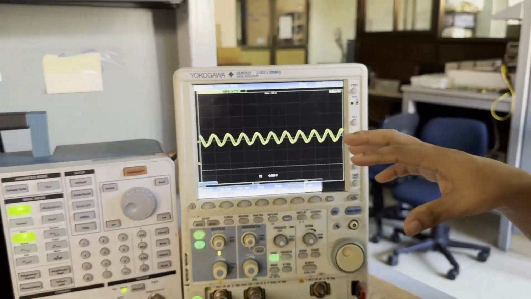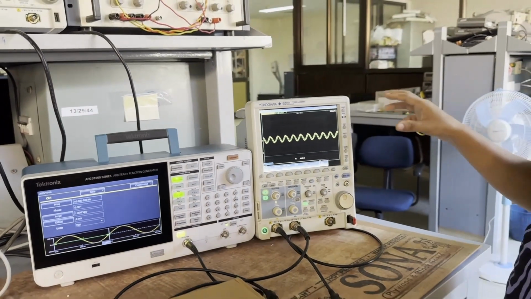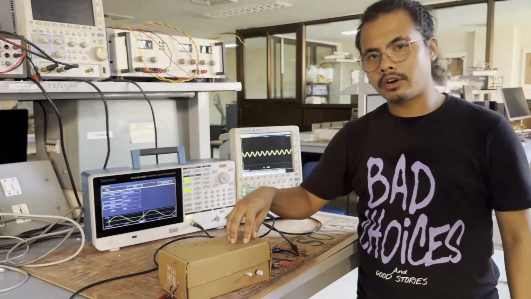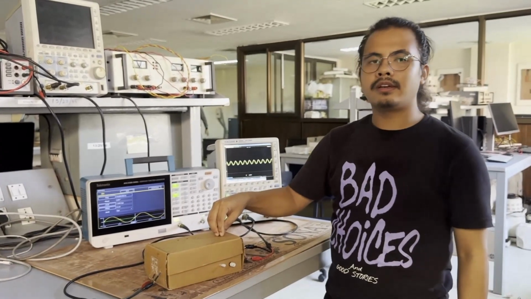In this manner, we shall record the response for all the ranges of frequencies that we are providing as an input to this black box, and we shall record the corresponding output, and based on the response, we shall estimate the transfer function of this particular system.